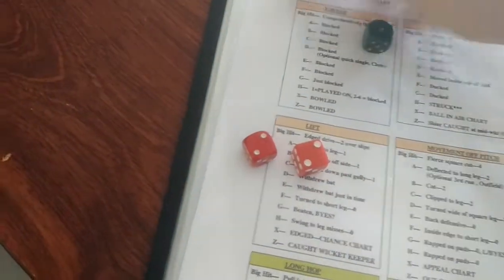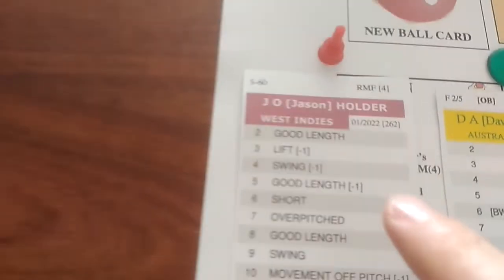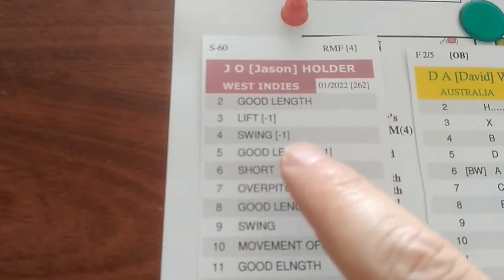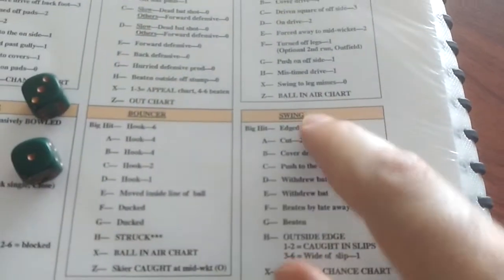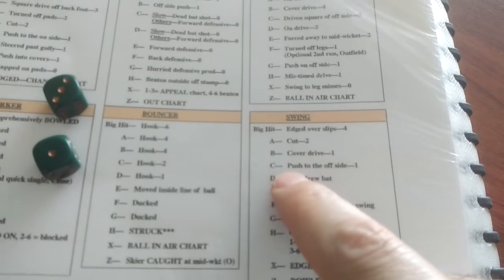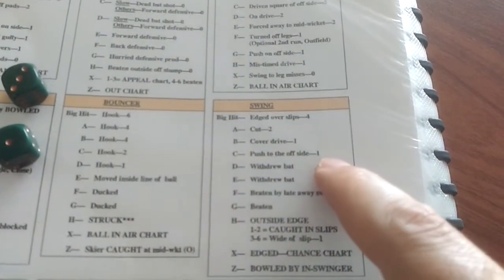So the last ball of the over here for David Warner. We've got a 4 for the bowler and a 4 for the batsman. 4 for the bowler is a swing -1. For the batsman, it's a B. So swing B -1 goes down to a C. It's pushed to the offside for a single. Okay, so we have 1 run for David Warner and 1 run against Jason Holder.